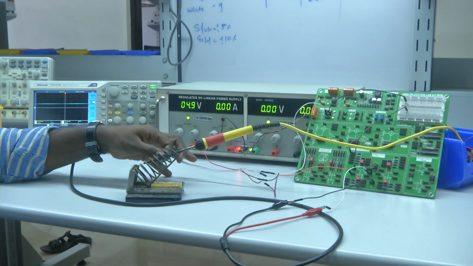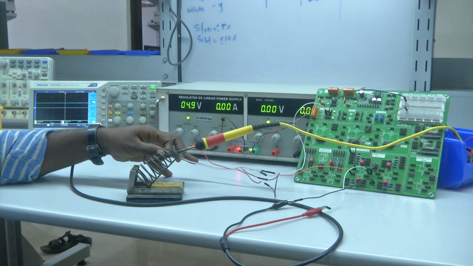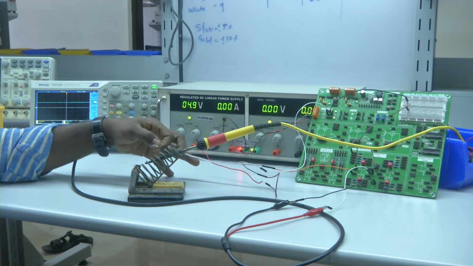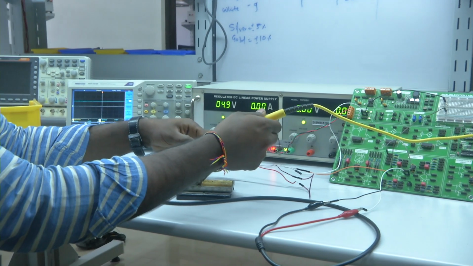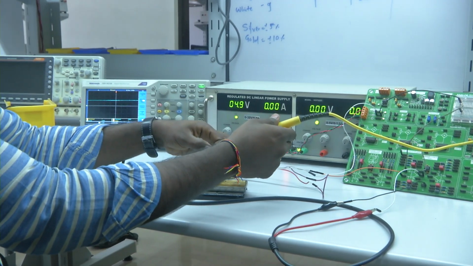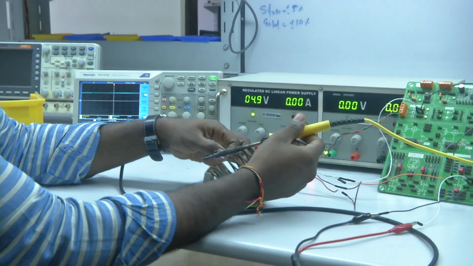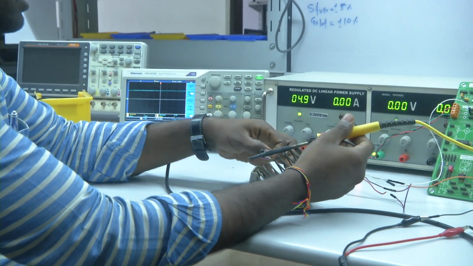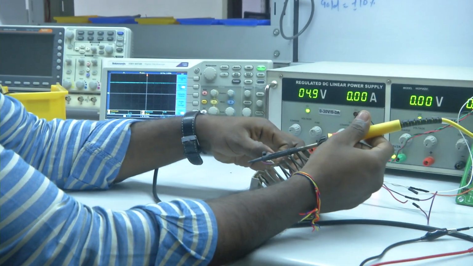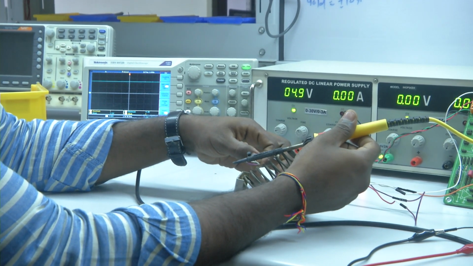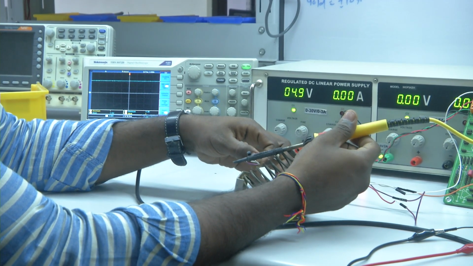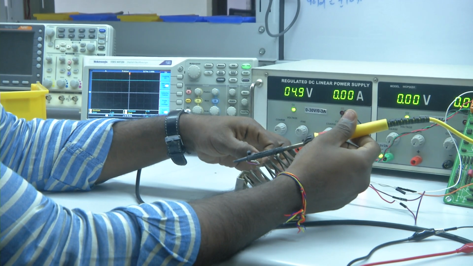So, I just connected it. Can you see it? It started heating. It has come to 10.9, 11.2, 11.4, 11.8.